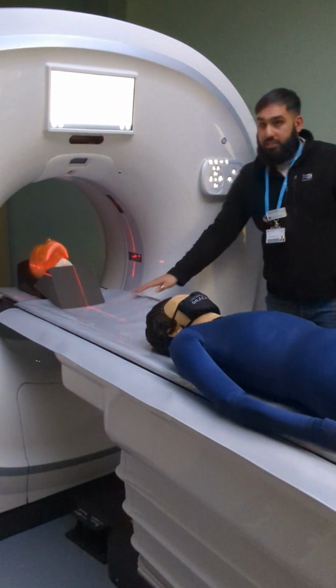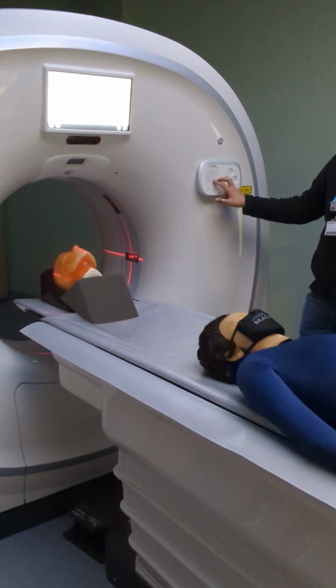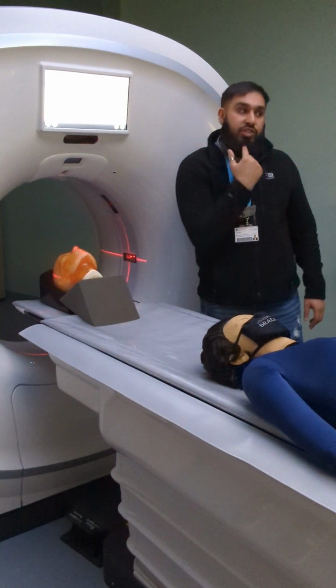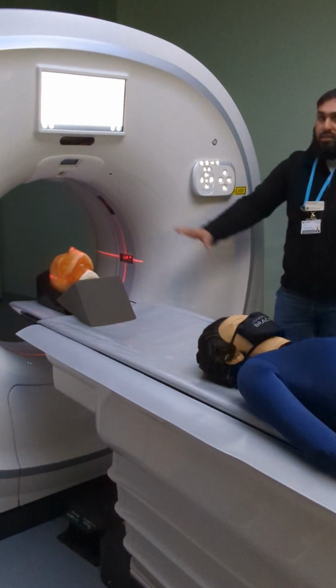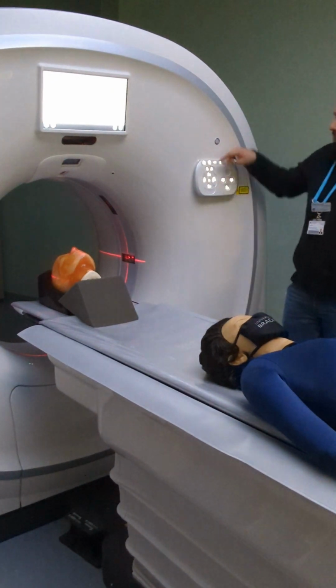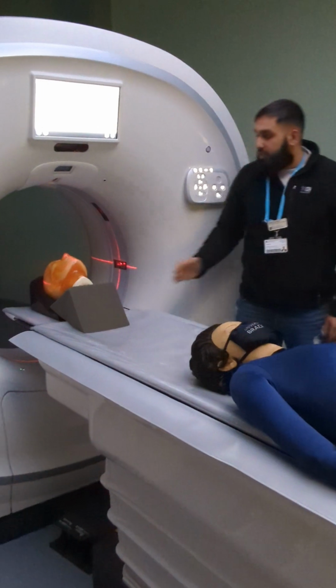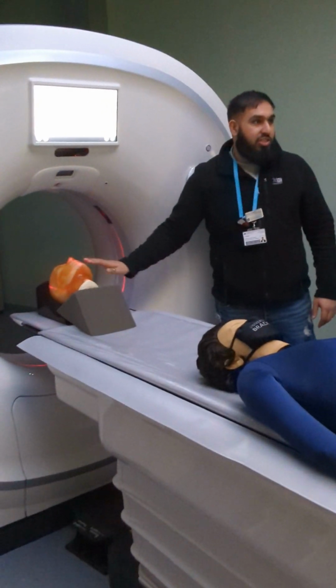But if you wanted to use this one, all you have to do is position the axial light at the mental of the mandible, so just at the tip of the chin, on the outside one, exactly the same as you do for the other one. The only difference is for the outside one, you'd have to press P set. P set literally just means position set. So it transfers everything from this laser light to the one on the inside. It's just for ease of positioning, that's all.